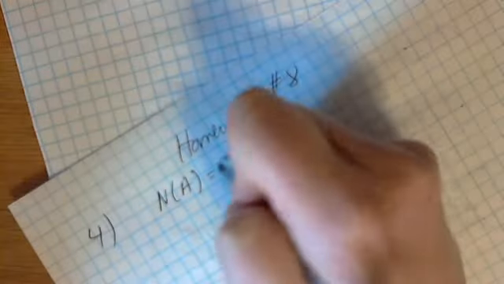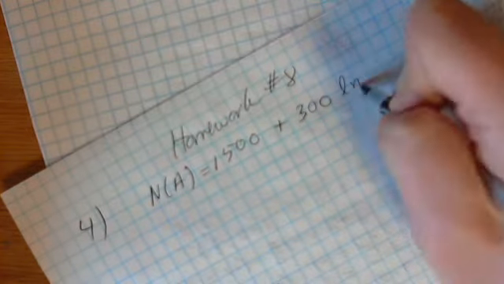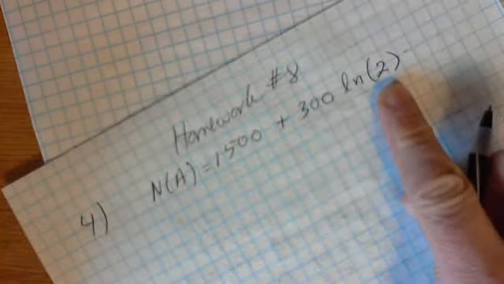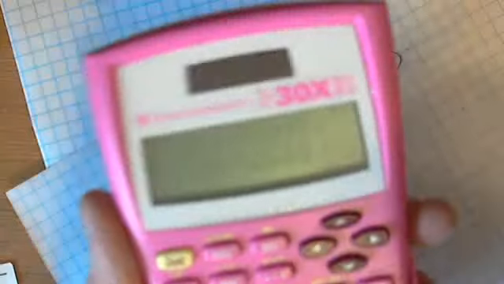Does that make sense? Think about it for a little bit if it doesn't. So we're going to take the function n of A equals $1,500 plus 300, or not dollars, this is the number of water guns sold, I guess, times the ln of $2,000. But again, it's in thousands, so we just put a 2 there. And then this is just a calculator problem. Very, very simple to do. You can enter the entire thing in your calculator.